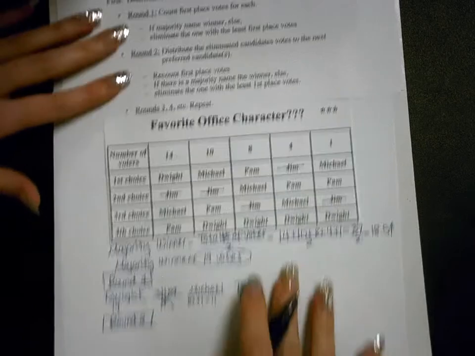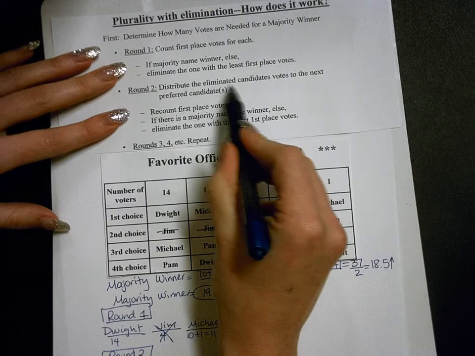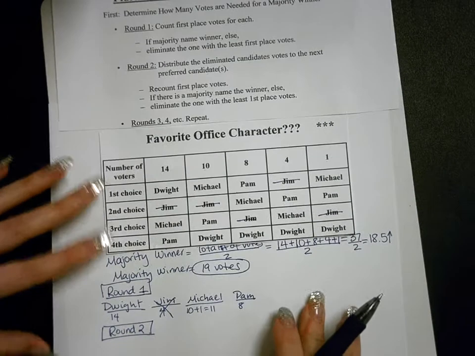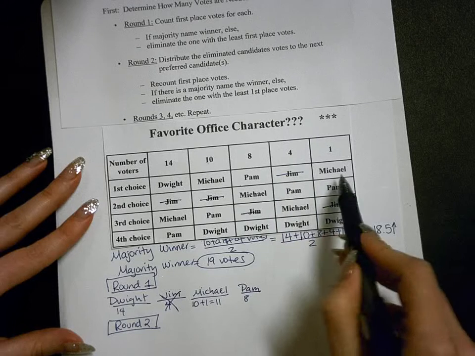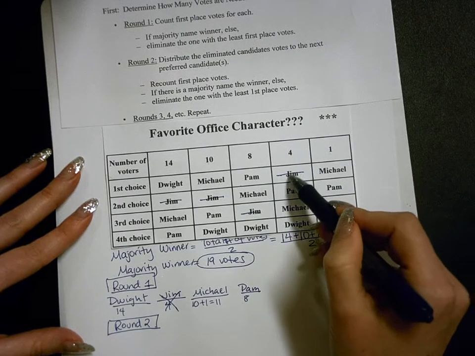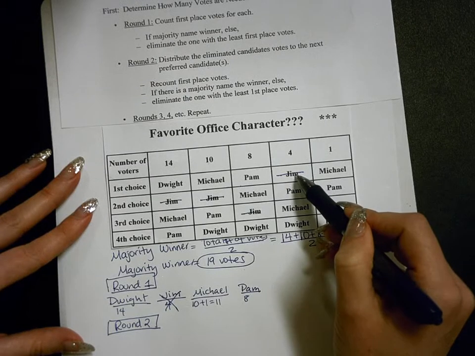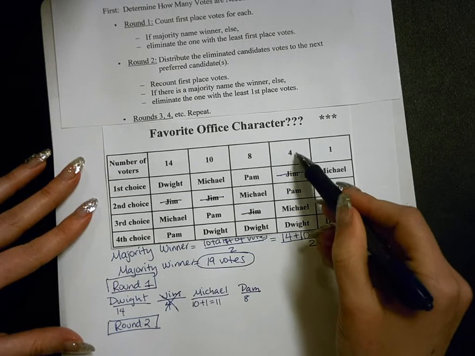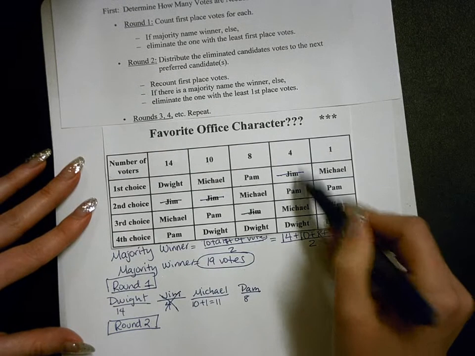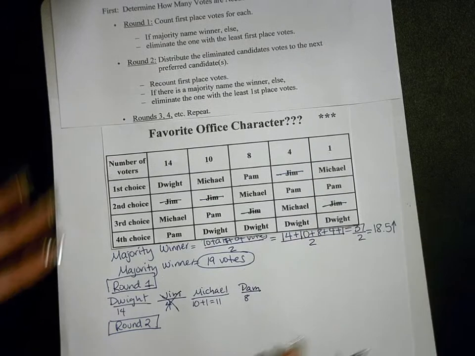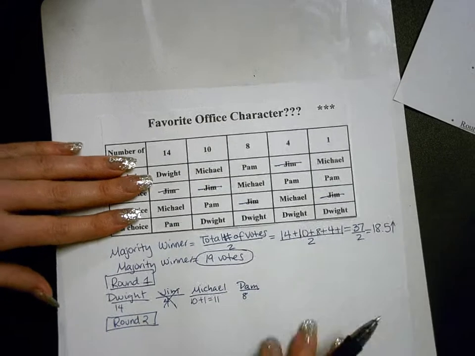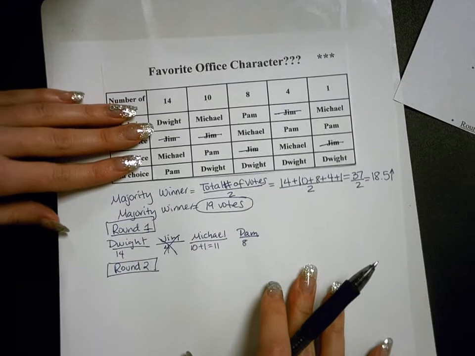Okay, on round 2 it says distribute the eliminated candidate's votes to the next preferred candidate. So this is kind of what we were talking about. If you see here, the only person who was in first place that got eliminated was Jim. So there's 4 people that voted for Jim first. So now that Jim is no longer in the election, those 4 people are going to want their votes to go to their next preferred candidate, which in this instance would be Pam. So Pam is going to get an extra 4 votes. So we're just going to recount the first place votes.